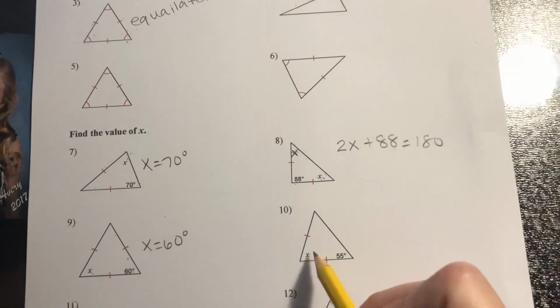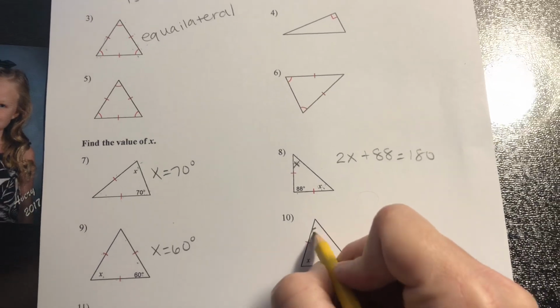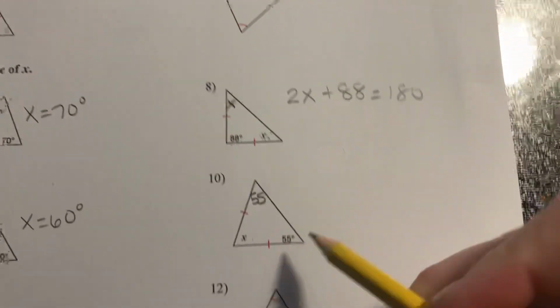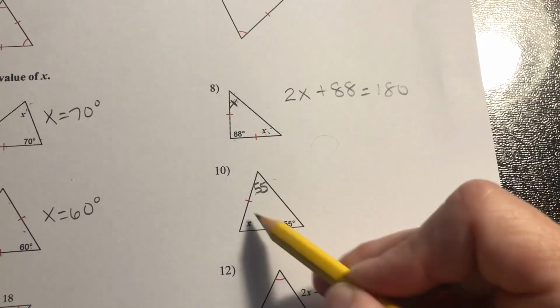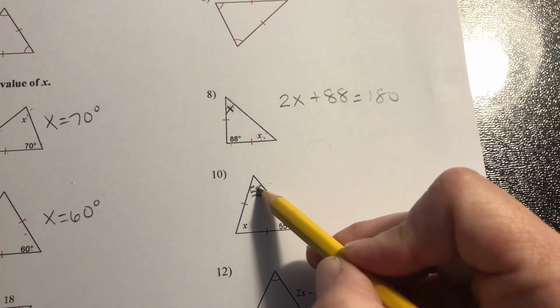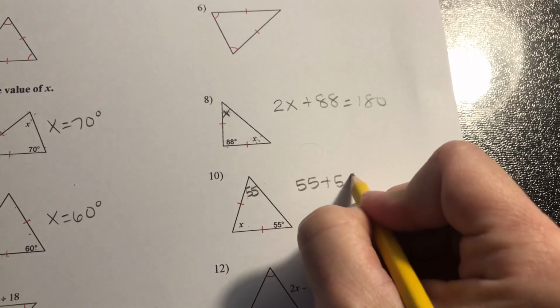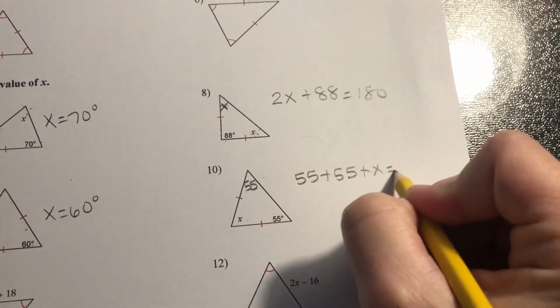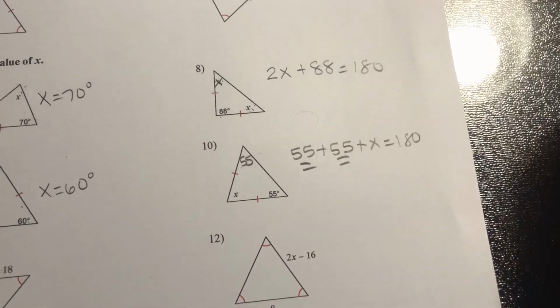Okay, same exact thing for 10. Okay, you know this one's going to be 55. Because if this angle is 55, this one is going to be 55 because, again, it's an isosceles triangle. So whatever this one is, this one is. So 55 plus another 55 plus x equals 180. Combine your like terms, solve for x.